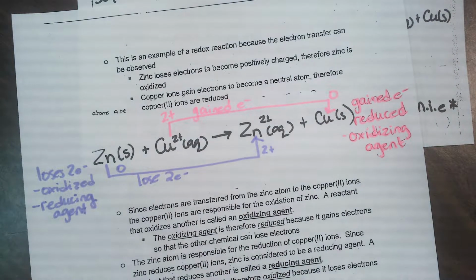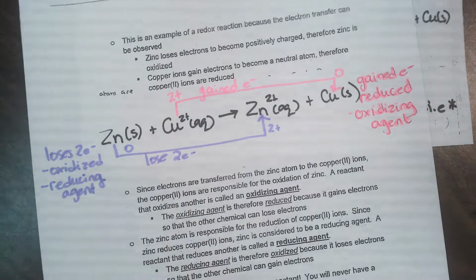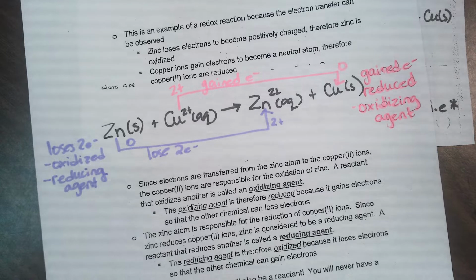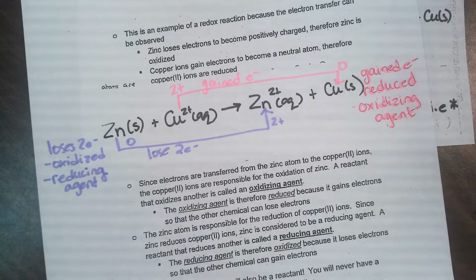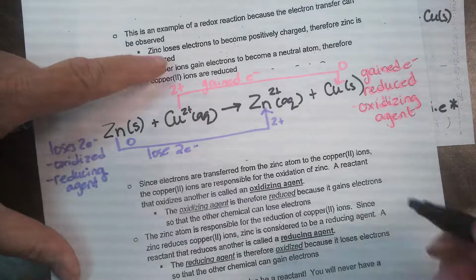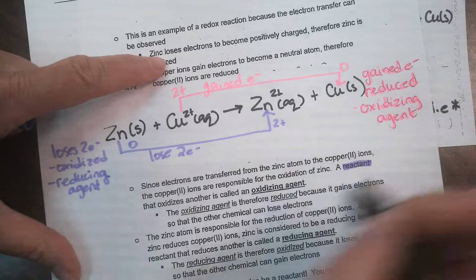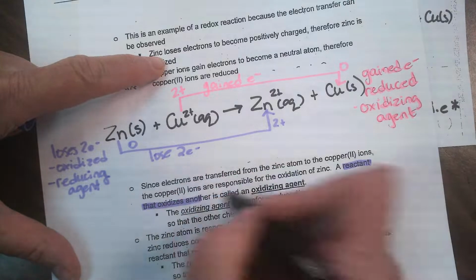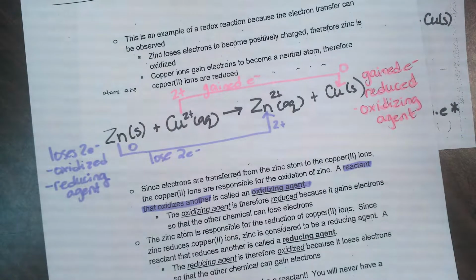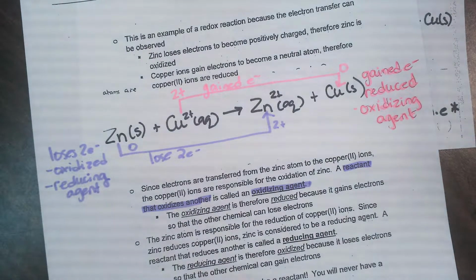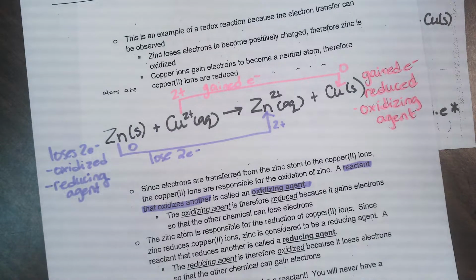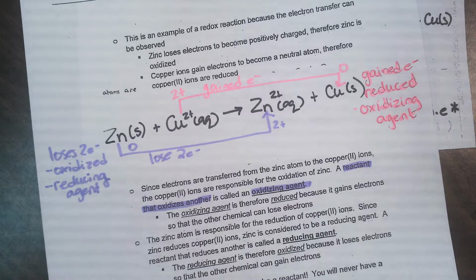What do those mean? Since the electrons are transferred from the zinc to the copper 2 ions, the copper 2 ions are responsible for oxidizing zinc. So a reactant that oxidizes another is called an oxidizing agent. Okay? The oxidizing agent, therefore, is reduced because it gains electrons so that the other chemical can lose electrons.